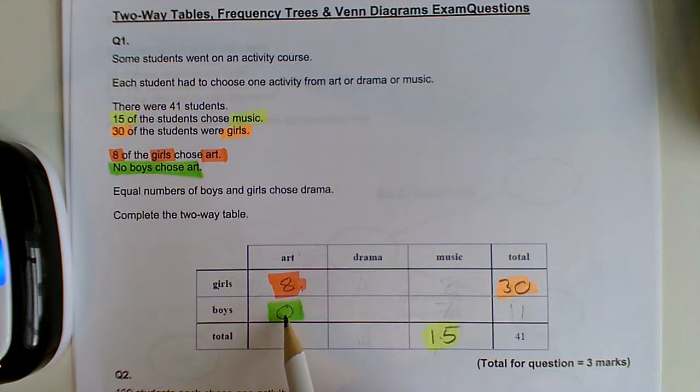So from there, complete the two-way table. Pause the video, have a go at completing that, and then when you're ready, come back and we'll go through it together.